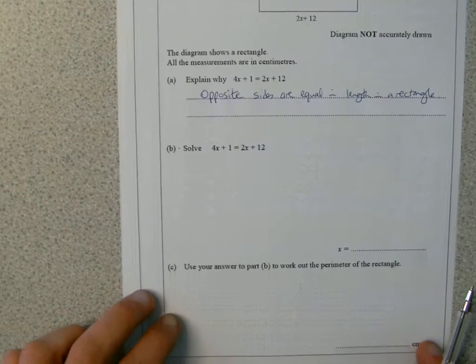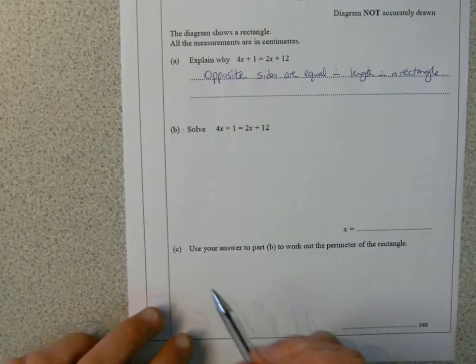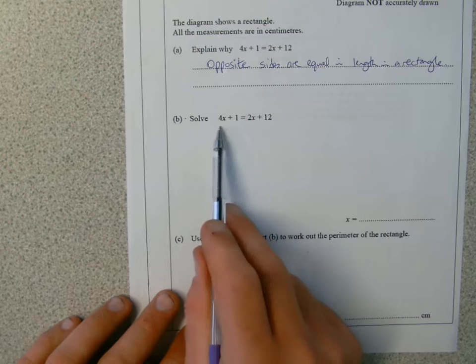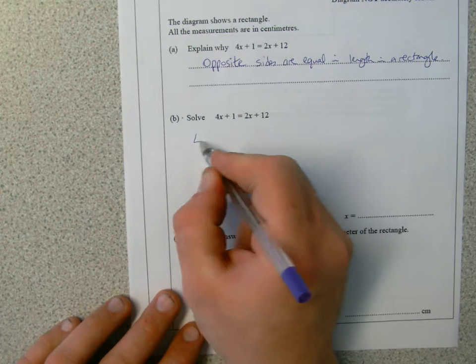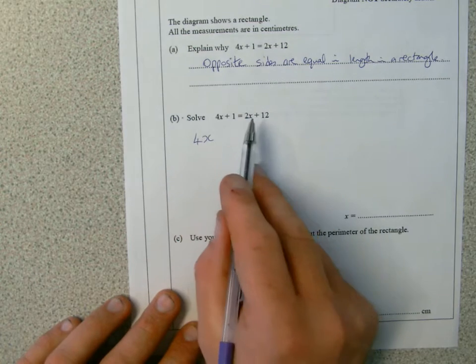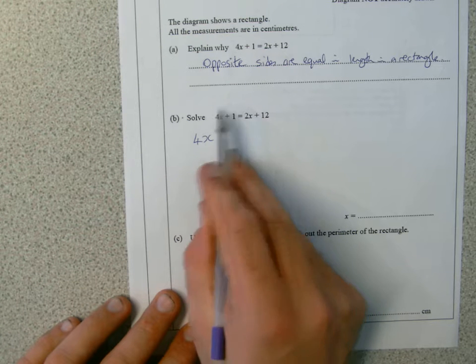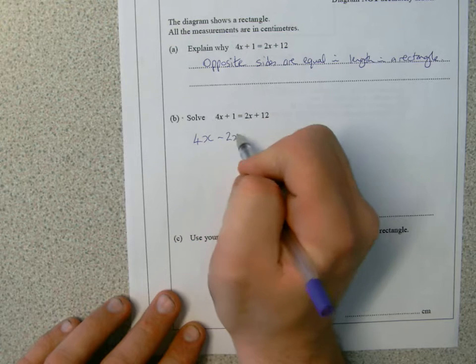Part B then, it says to solve this. Now when we solve this, the idea is to get the x's onto one side, ideally here the left side. So you've got 4x already there. The 2x, now if we take that over, it's a plus 2x as it is. When you take it over, it becomes a minus 2x.